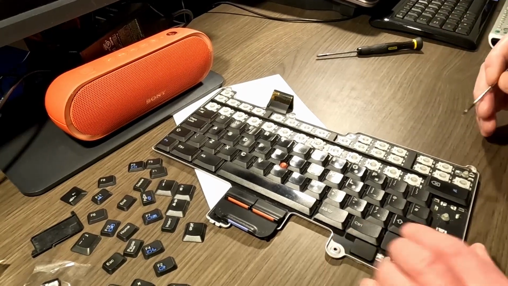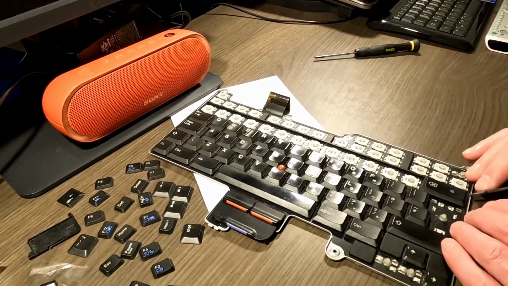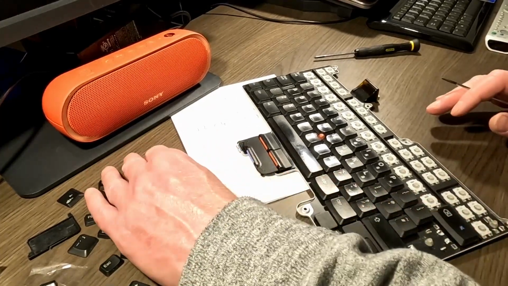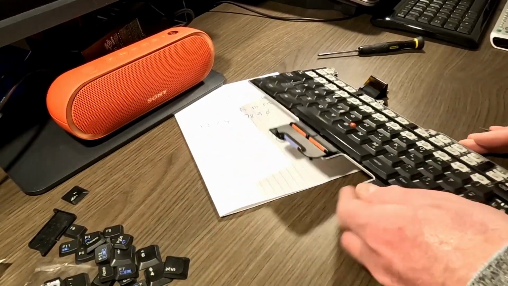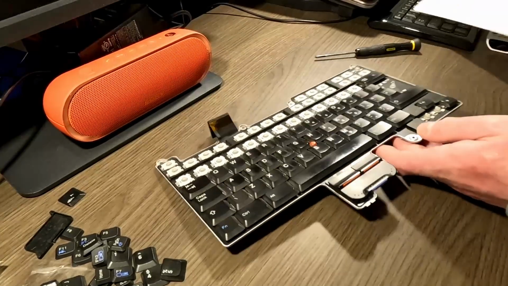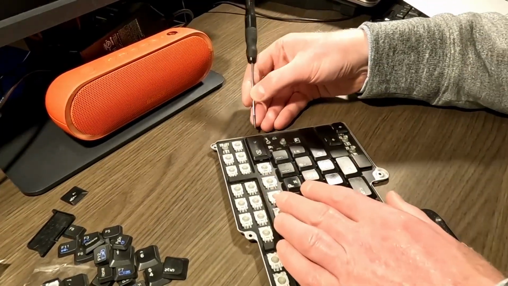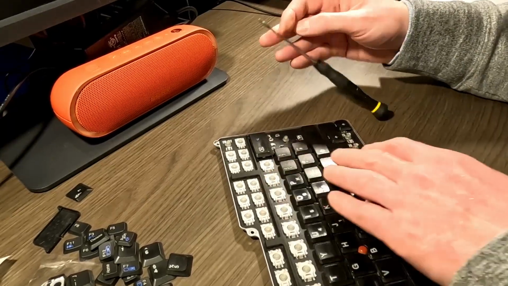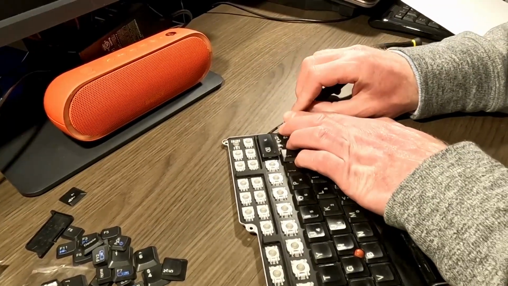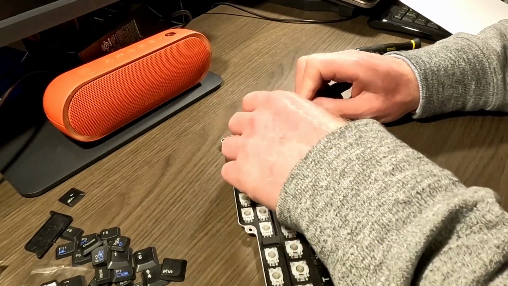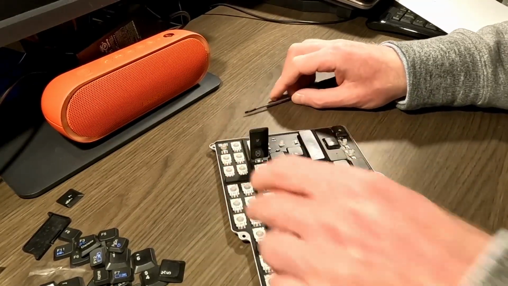Now, I'm sure this one can't be the same. Let me have a go. Clear those to one side so you can see what I'm doing. How is this one going to come out? Is it the same?